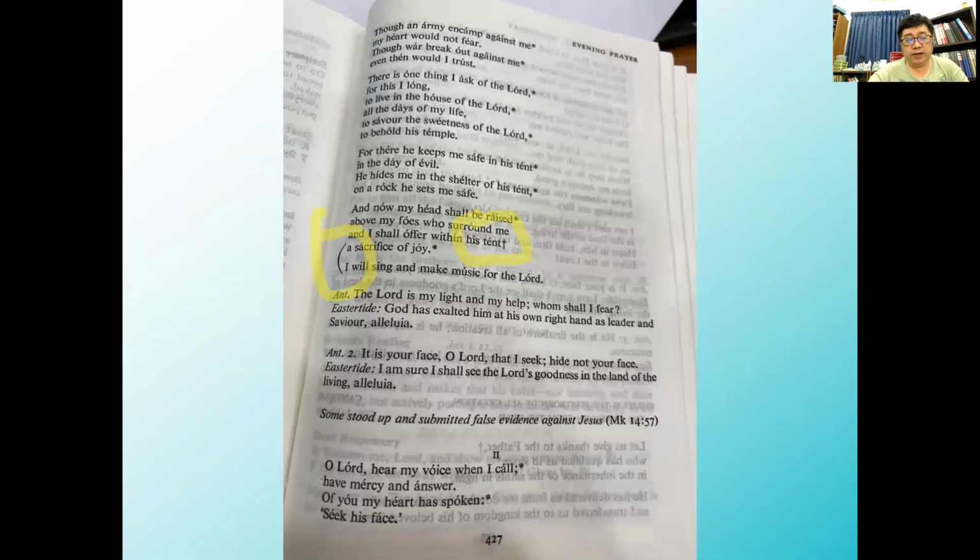So when we are chanting this particular verse, if it's a 2-line chant, the first line uses the first tone. "In the day of evil," the second line, becomes the second tone. The third line, "he hides me in the shelter of his tent," goes back to the first tone. "On a rock, he sets me safe," becomes the second tone of the 2-line chant.